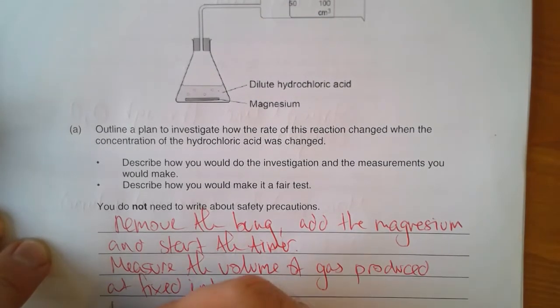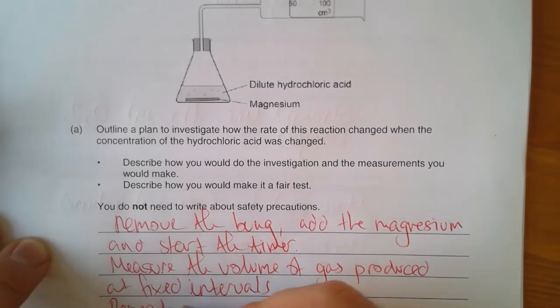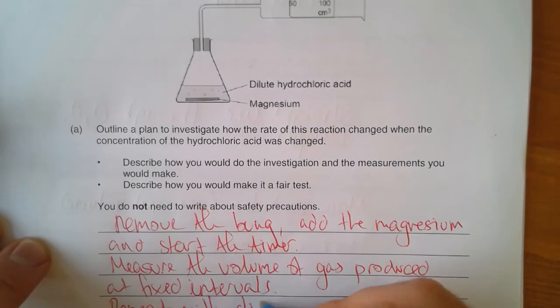You would then repeat it with different concentrations of acid, and things you'd keep the same.